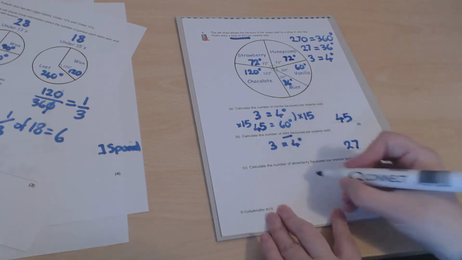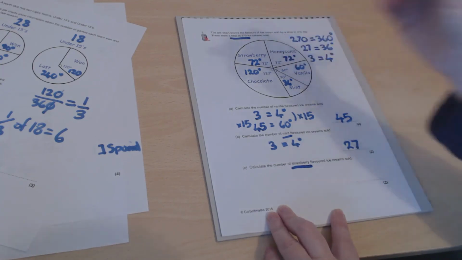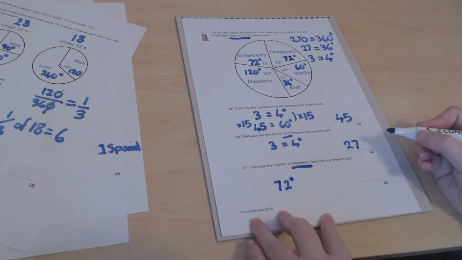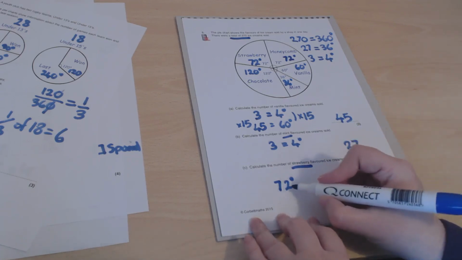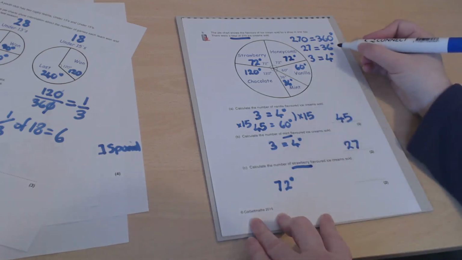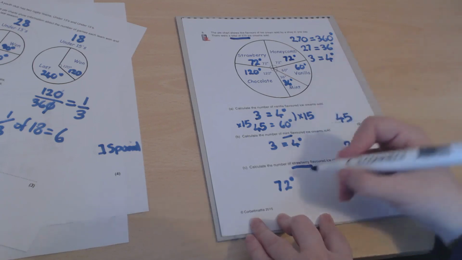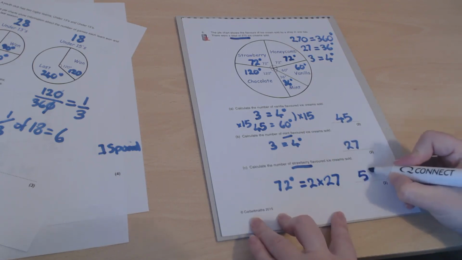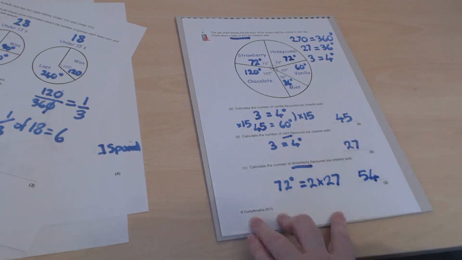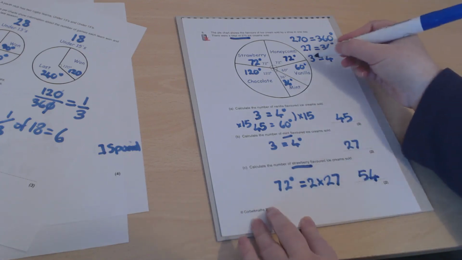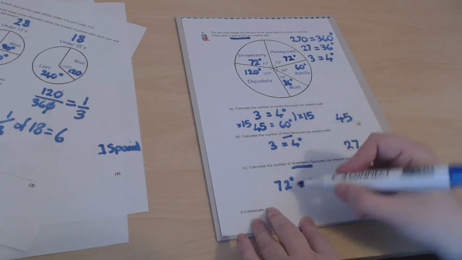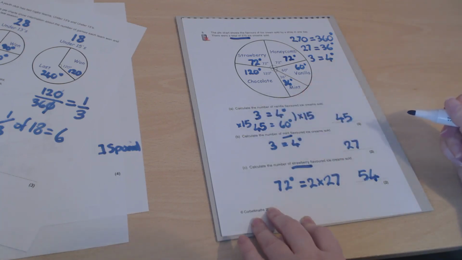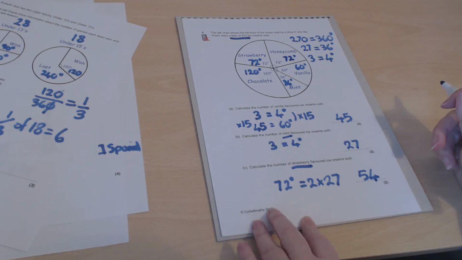And finally they want us to do strawberry. So strawberry is 72 degrees. Now the shortcut to help us with this one is if you can notice that 72 degrees is double 36 degrees. So it's going to be 2 lots of 27, which is going to give us 54 ice creams. If you can't see that, you can of course always start with the 3 equals 4 degrees. So you'd have to divide your 72 by 4 and then multiply by 3 to get your answer. It's always worth looking for the shortcuts with maths.